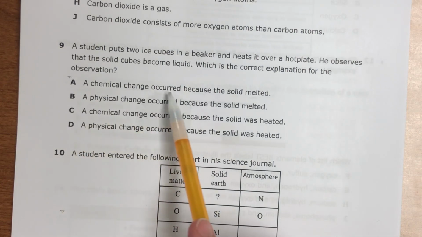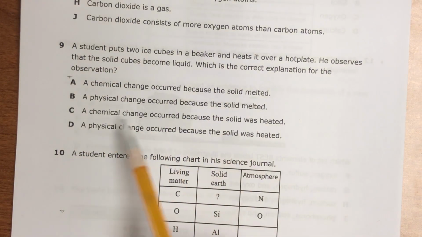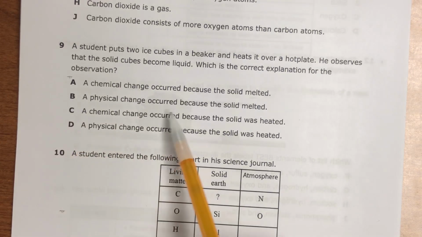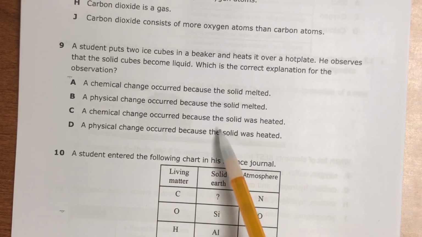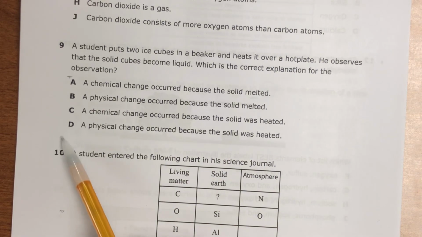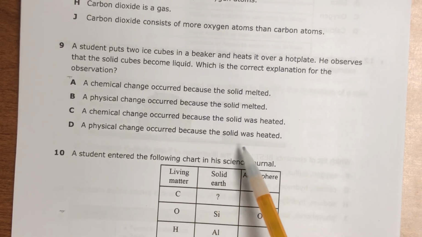A. A chemical change occurred because the solid melted. B. A physical change occurred because the solid melted. C. A chemical change occurred because the solid was heated. Or D. A physical change occurred because the solid was heated.